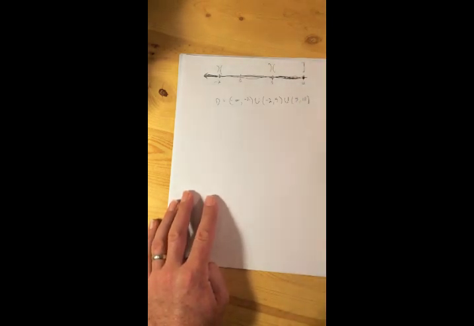So if you have a more complicated function, the domain's not that bad. You just get the domains for the individual pieces, and then make sure you're in all of them at the same time.